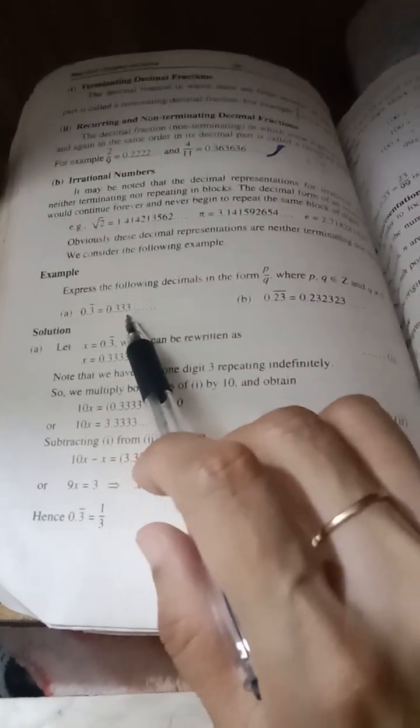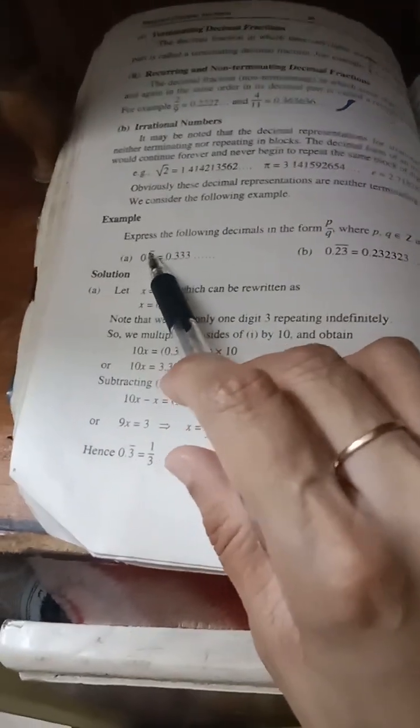So part A: 0.3 bar is equal to 0.333. This is the recurring case, and the bar sign says that it is repeated again and again.